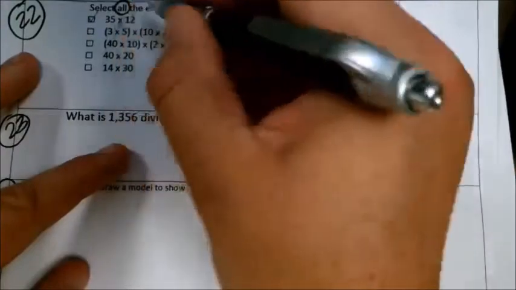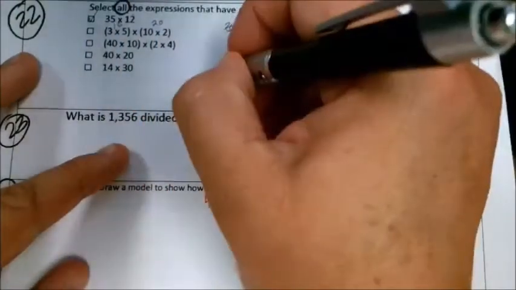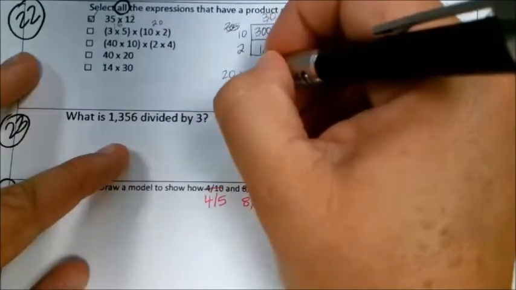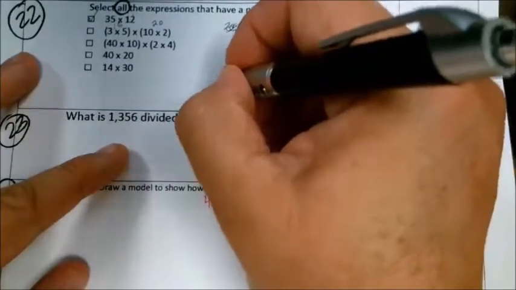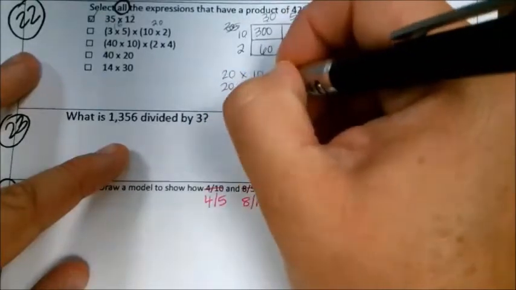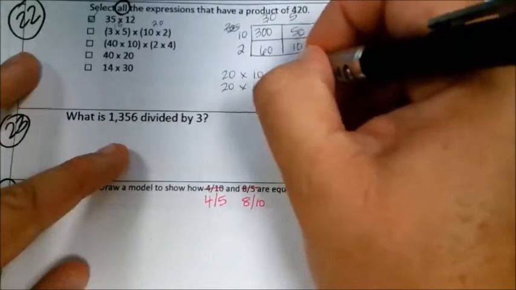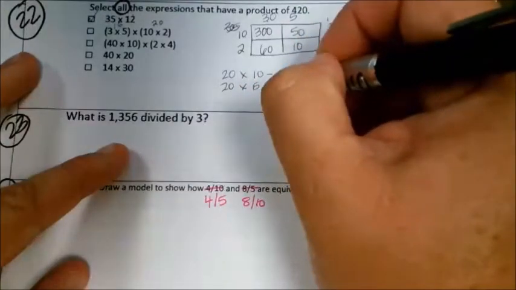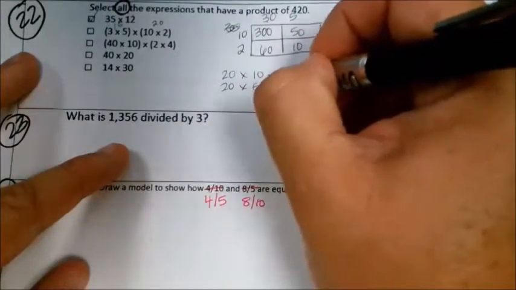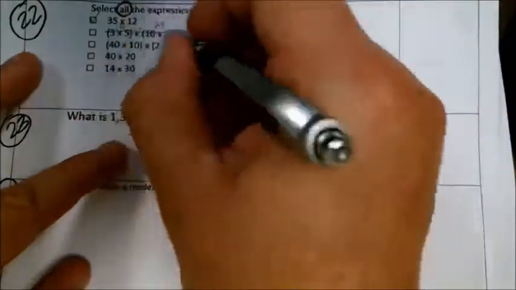3 times 5 is 15. 10 times 2 is 20. If I come over here and I multiply 20 times 10, and then 20 times 5, Raul, pay attention. This gives me 200 and 100, so that total is 300. So this answer does not work.